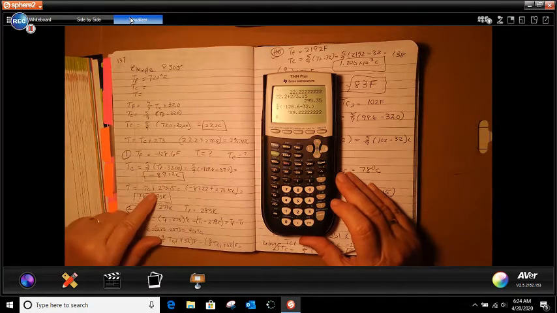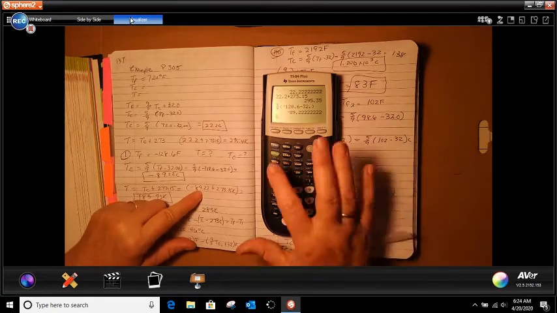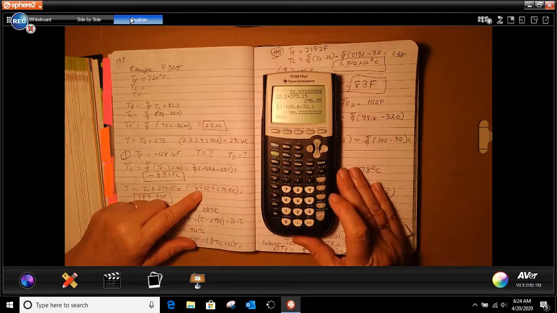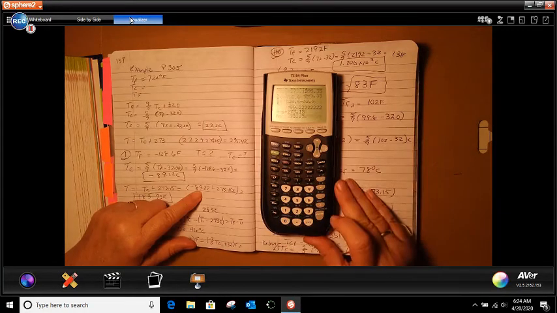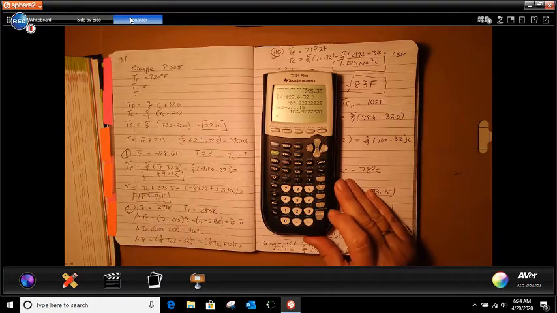Then we can convert it to Kelvin. We're going to take this answer here and add 273.15 to it, and that gives us 183.93.